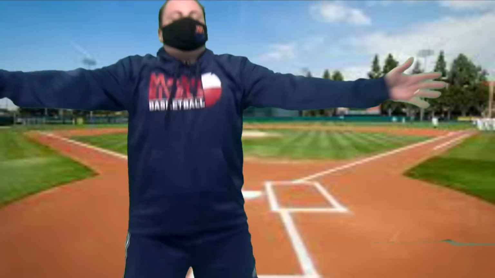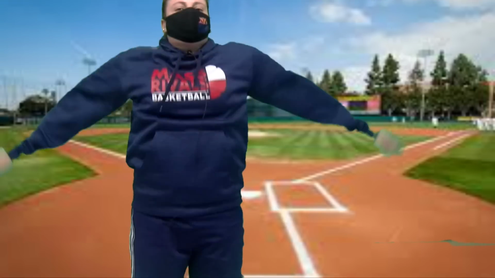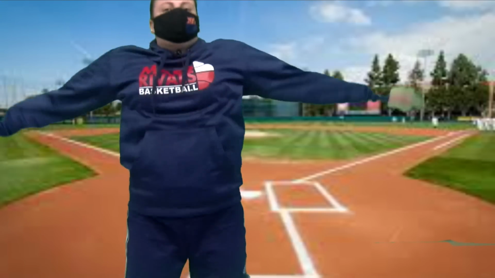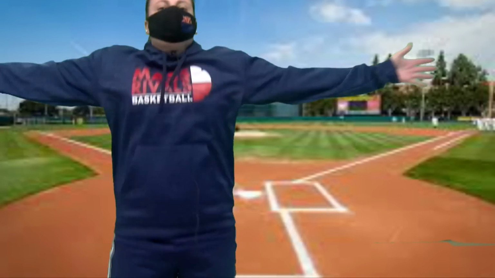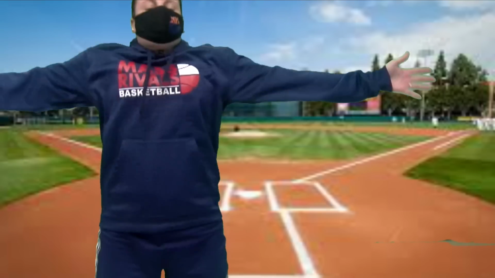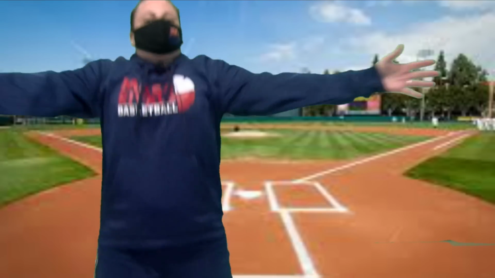10 seal jacks. 1, 2, 3, 4, 5, 6, 7, 8, 9, 10. 4 jumping jacks. 1, 2, 3, 4. 10 seal jacks. 1, 2, 3, 4, 5, 6, 7, 8, 9, 10.